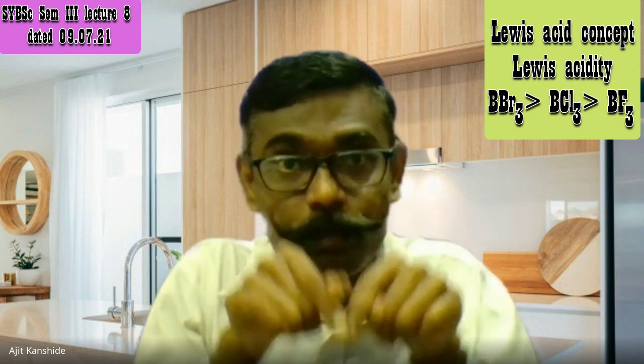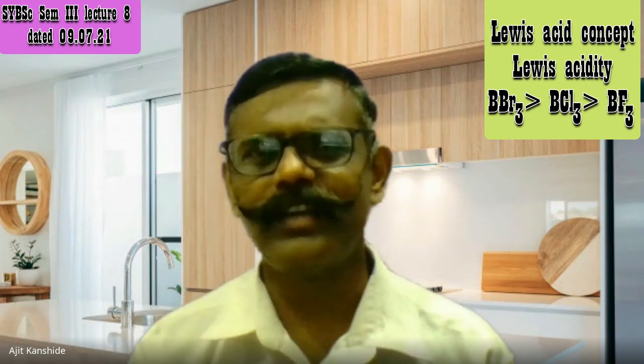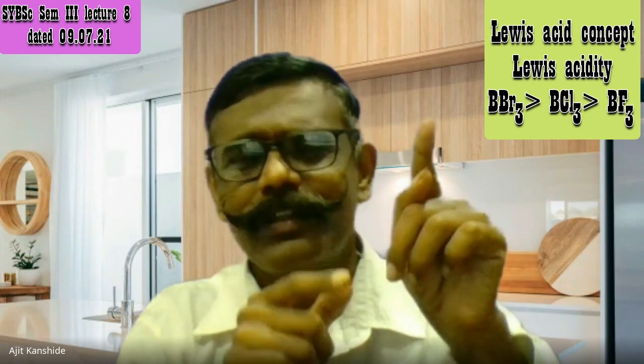So now relative to the hunger of the 2pz empty orbital of boron, the hunger in BCl3 will be more because pi bonding, back bonding is weak. 2pz orbital of boron and 4pz orbital of bromine, considerable difference in energy is there. Very weak interaction, very weak pi bonding. So compared to BF3, compared to BCl3, the hunger of that 2pz orbital of boron will be more. Hunger regarding what? To accept lone pair from a donor, lone pair donor, and that is our Lewis acidity.